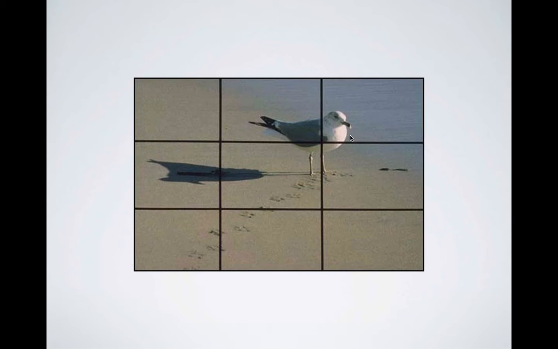The rule of thirds is the suggestion that you place your main subject away from the center. And they suggest using these imaginary lines as guides to help you place that subject. So in this case, the seagull is offset from the center up to the upper right.